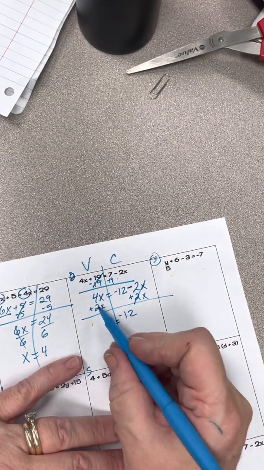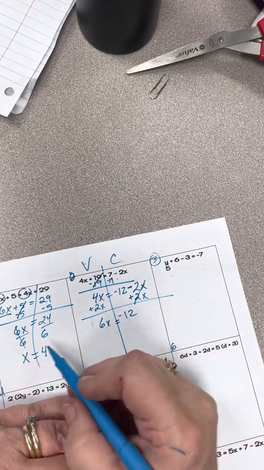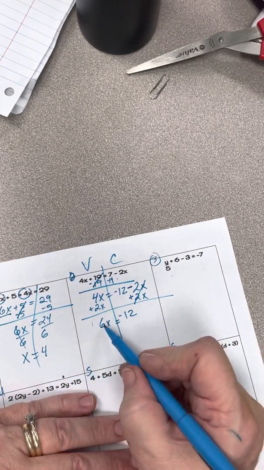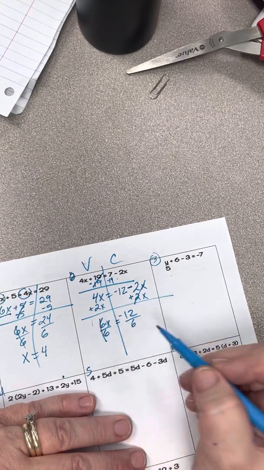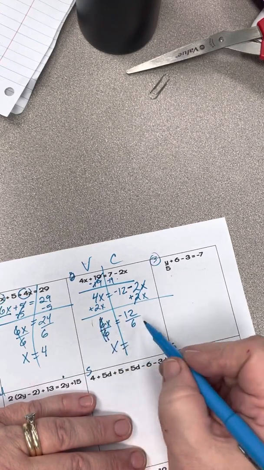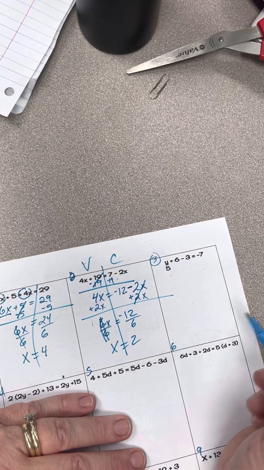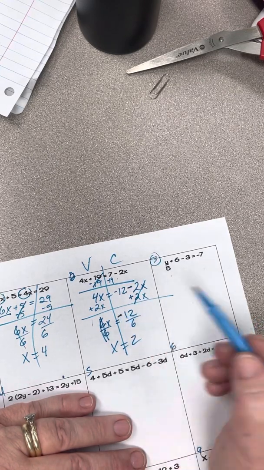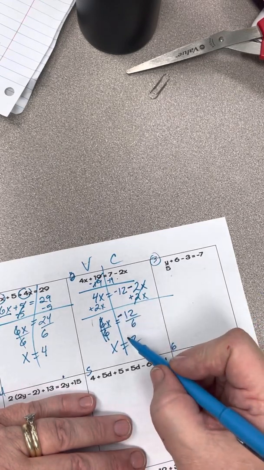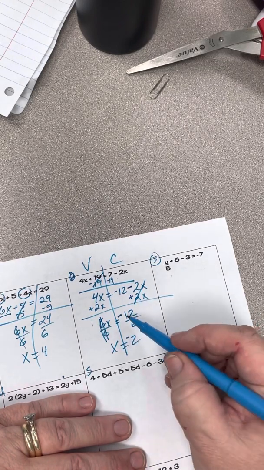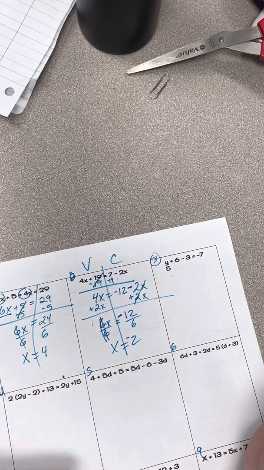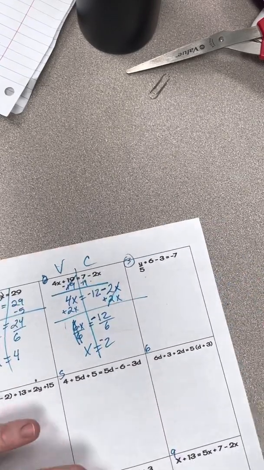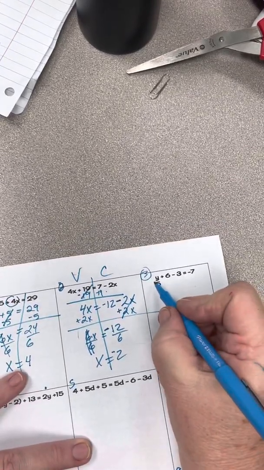4x plus 2x is 6x. Now I just have a one-step equation. This is multiplication. I'm going to divide both sides by 6. That gives me 1x equals 2. But wait a minute. This is a negative 2. Negative 12, I mean. So this has to be a negative 2, because if I divide a positive into a negative, I get a negative. Watch those signs.